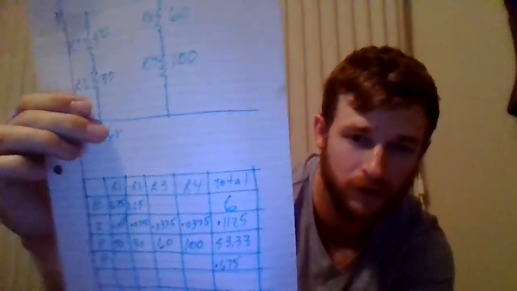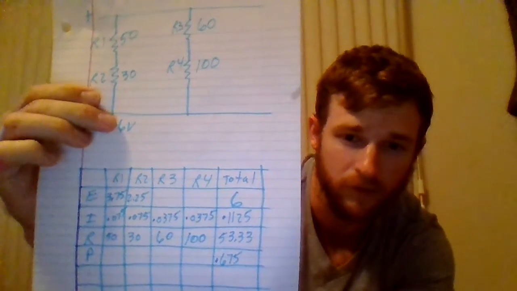So you have to add both of those resistors in series, the 60 and the 100, and you get 160 ohms, and then you go 6 volts divided by 160 ohms gives you the amps. The amps is going to be the same through both of those. So you can see right there, R3 and R4 amps.